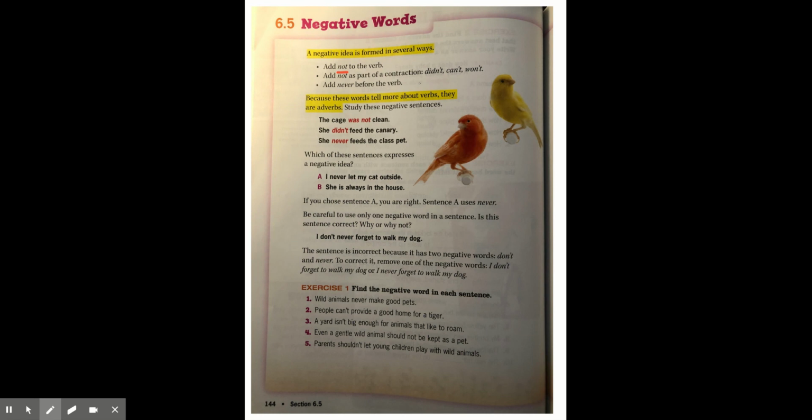It didn't happen. And as we can see, adding not as part of a word like didn't and can't and won't. What these actually mean, and you know from when we made contractions before, this is did not. He did not do his homework. That's the opposite of he did his homework, right? Or I can't go out and play. I cannot. That would be the opposite of I can go out and play.